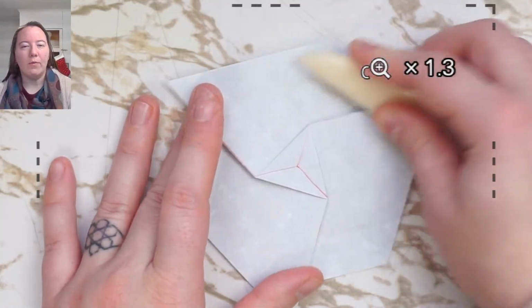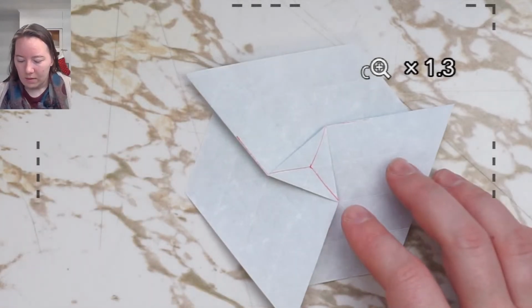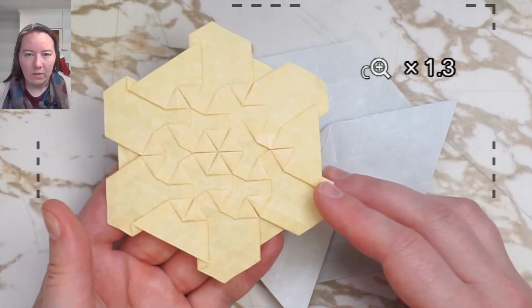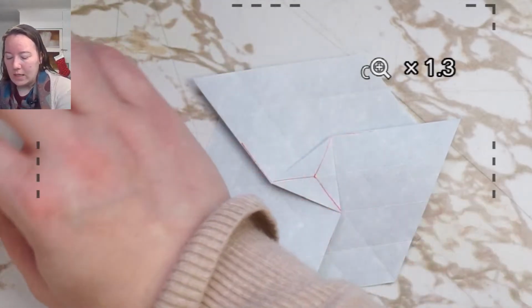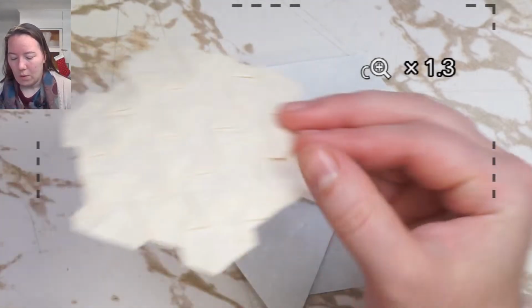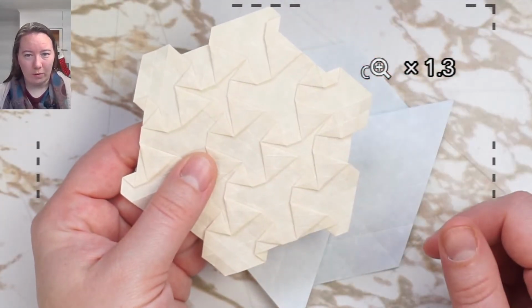So then I use my bone folder to make it nice and flat. That is the only twist used in day 1 of Advent of Tess. For day 2, I'm adding in an open triangle twist.